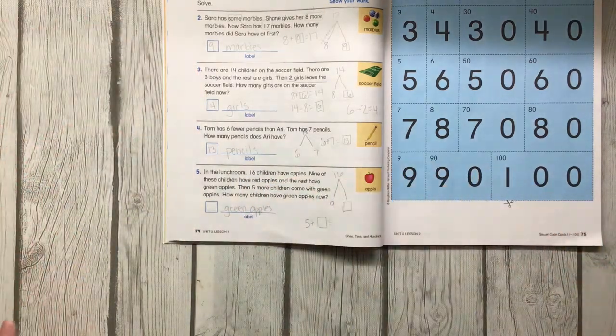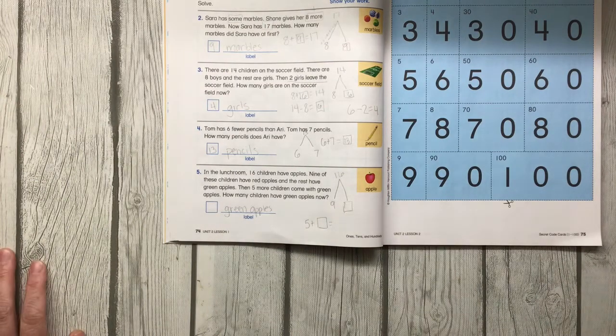Go ahead and figure that out. Make sure that you take a photograph of this page showing all your work, and I can't wait to see it.